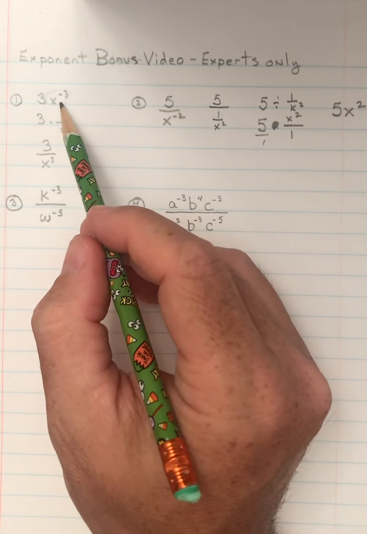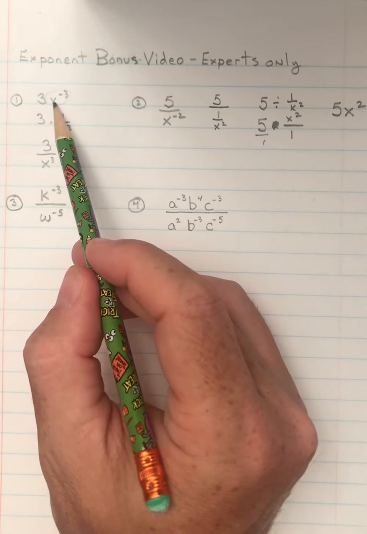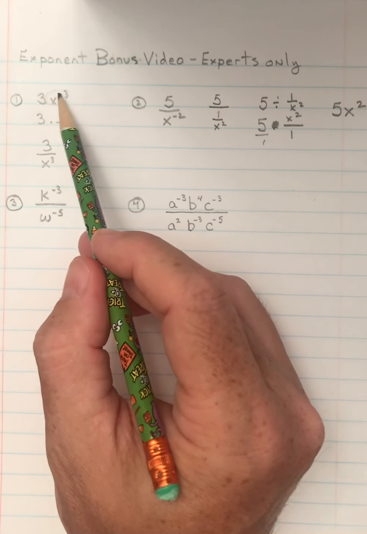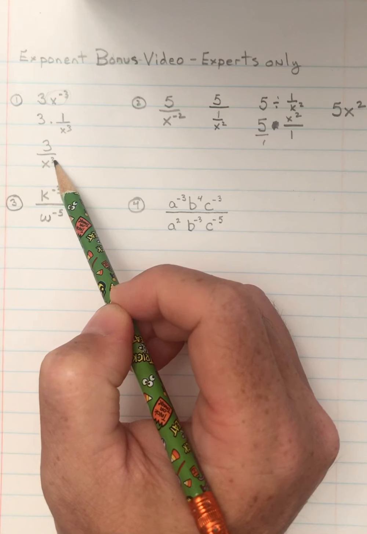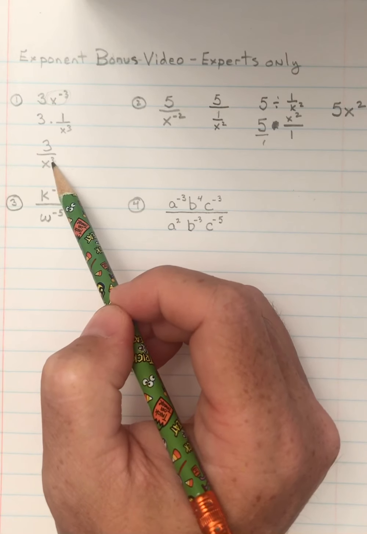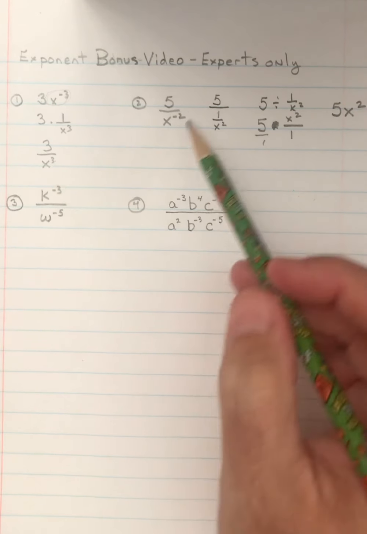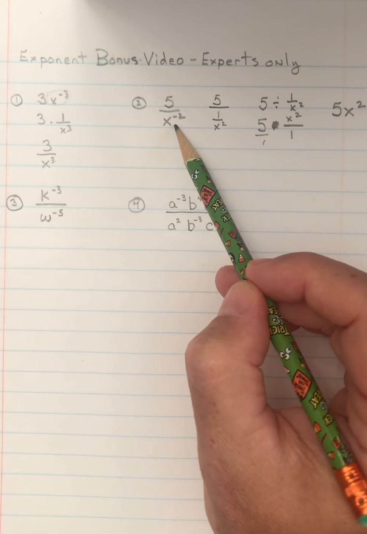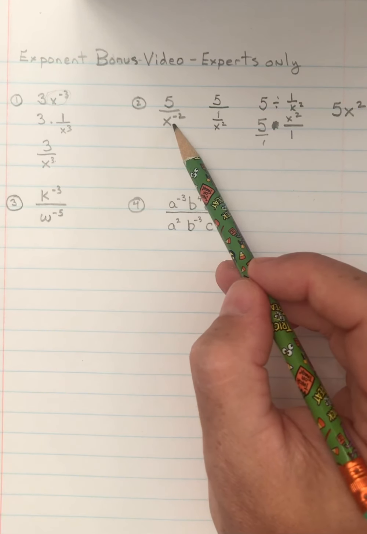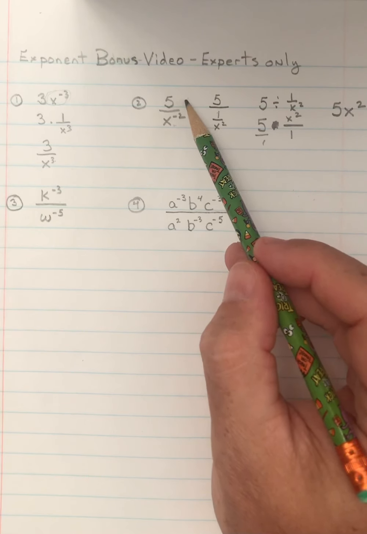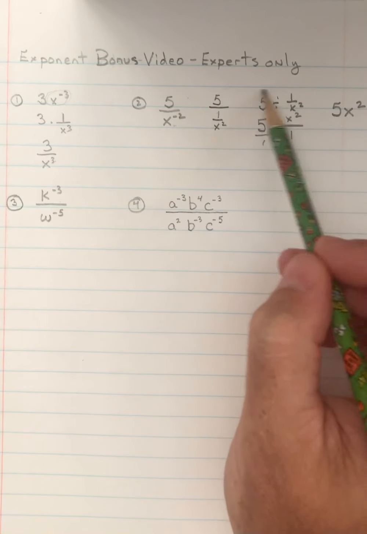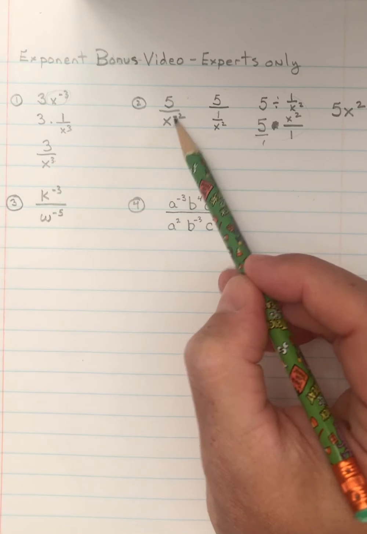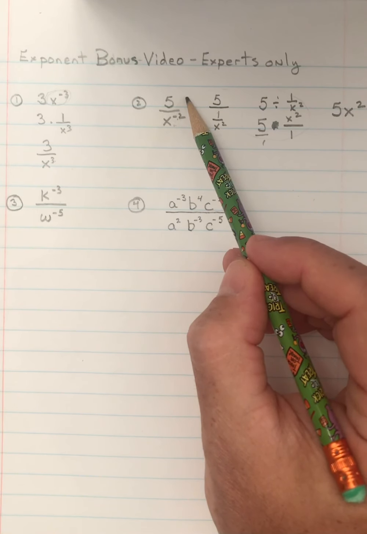Okay, and you can kind of see what happened here. I had 3 times x to the -3, but this -3 exponent made this whole thing get down into the denominator, but with a now positive exponent. But what happened here is when I had the negative exponent in the denominator, it pushed it up into the numerator. Now, this is a long version. You can do it this way. I don't have a problem with that. But the shortcut is, hey, this negative exponent forces it up into the numerator.